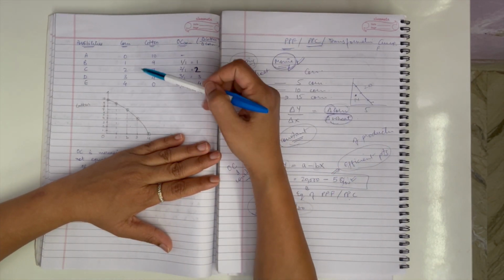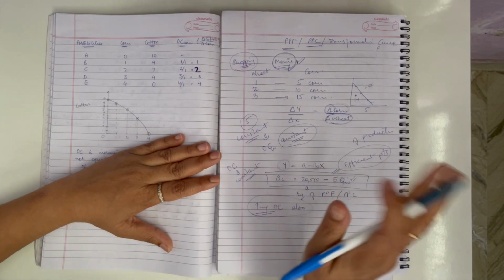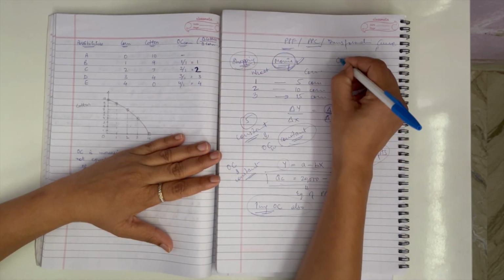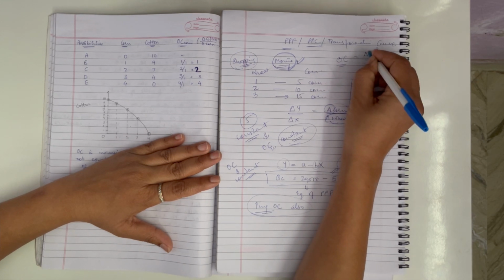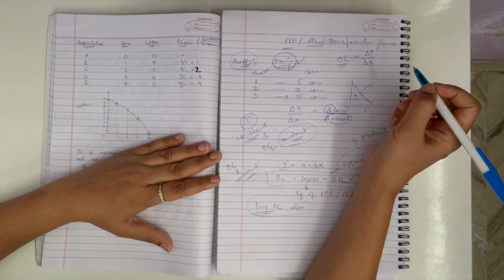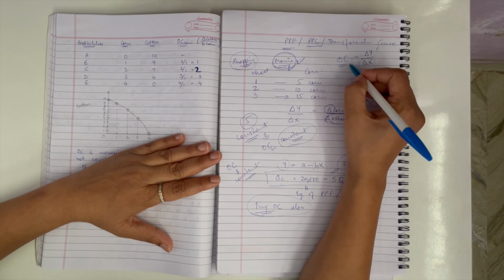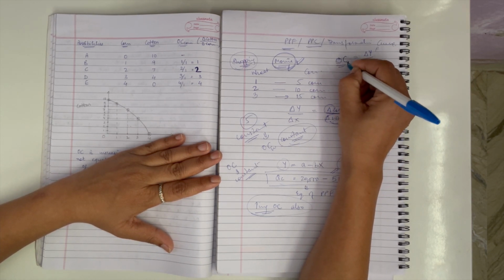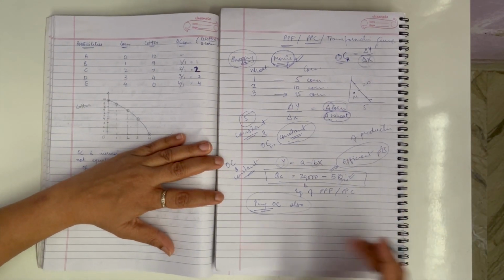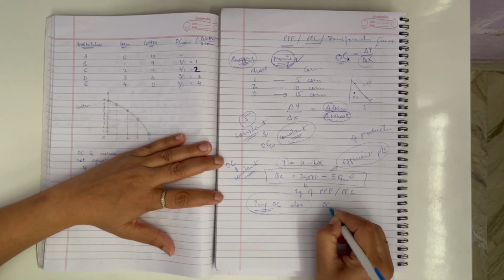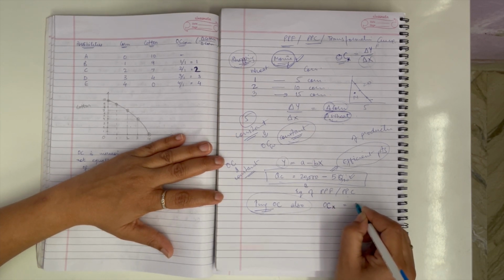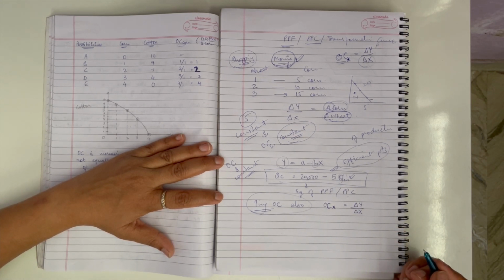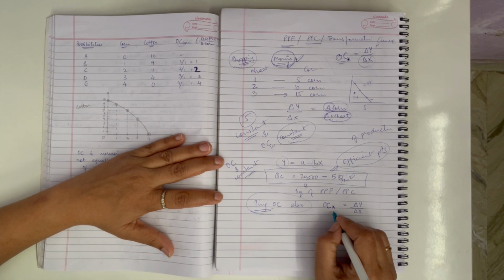So in this example, by now I think you must have understood how to calculate opportunity cost, right? It's basically your change in y by change in x. This would be your opportunity cost for your x. Remember that. This is really important to understand. When I'm talking of opportunity cost for x, then it has to be your change in y by change in x. Do you understand that? Okay?